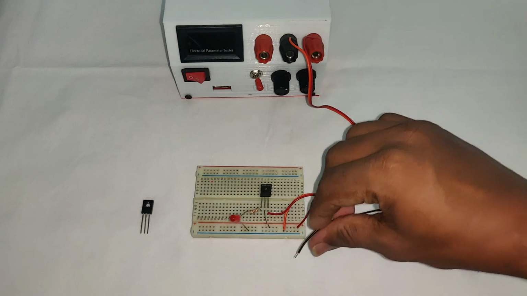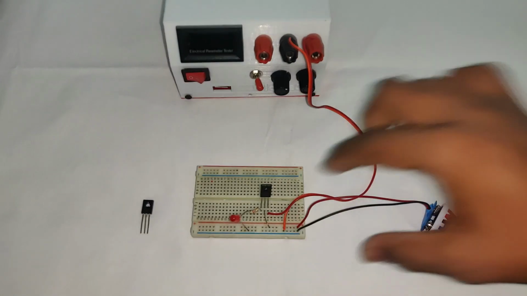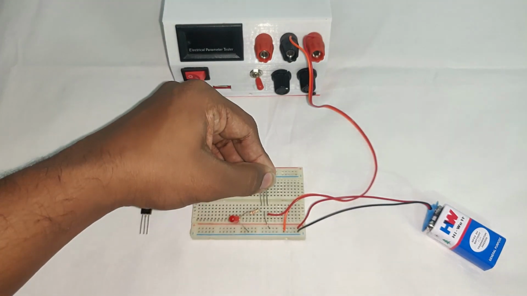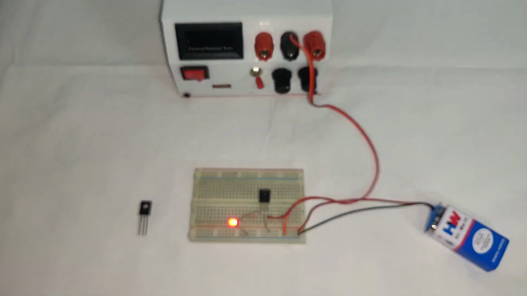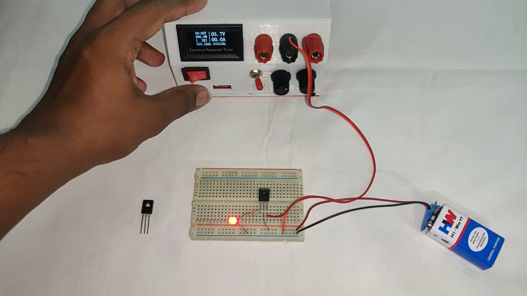First, the PNP transistor BD136 is connected to the circuit. It shows that the light is switched on when there is no current flow at the base and switched off when there is a current flow.